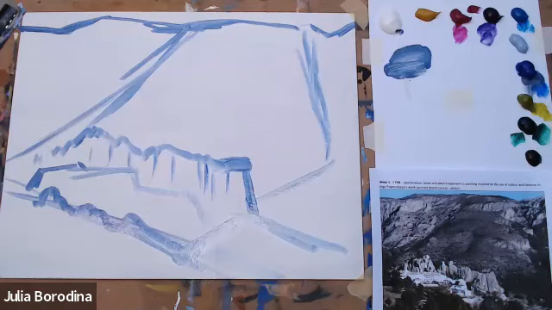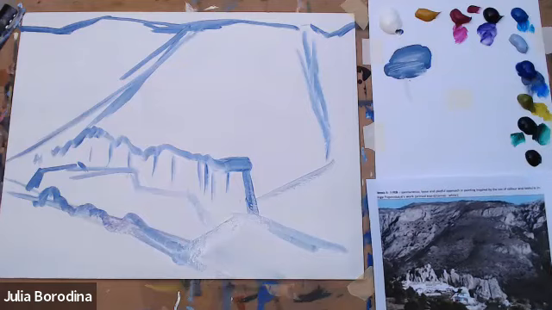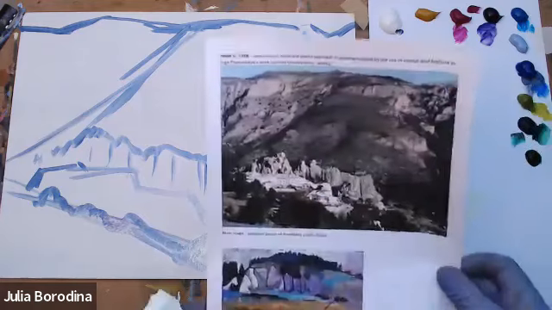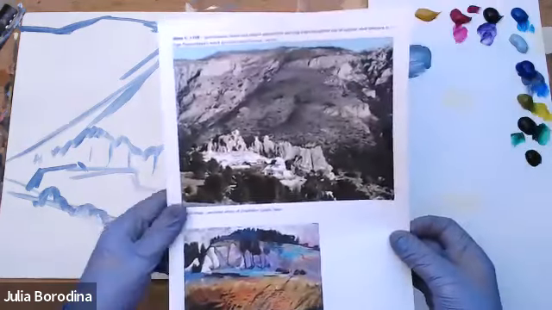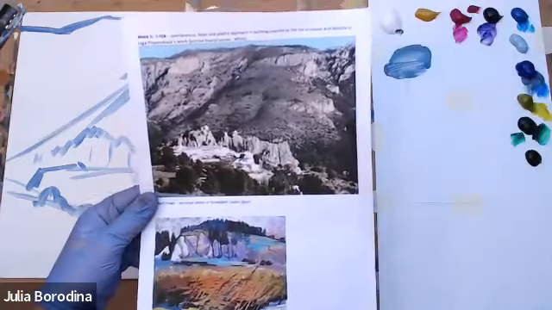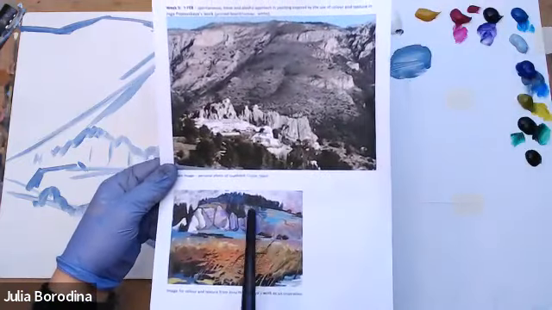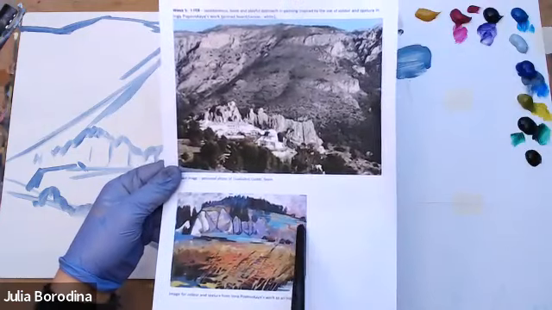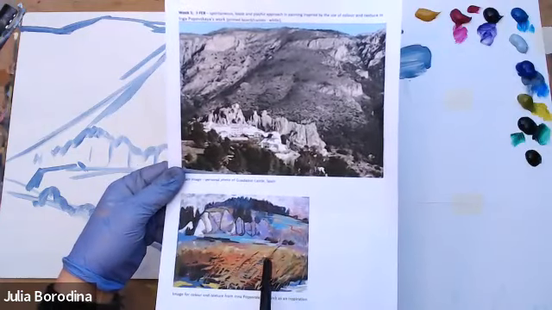Right, so now we've got some of the basic shapes. Let's pick up a larger brush and let's bring some color in. Now, if I were to look at our inspirational artist's work, she has loads of blocks of color introduced first.